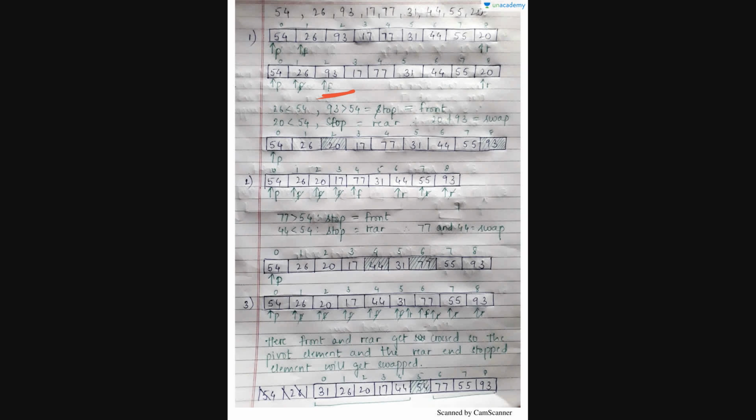Then from the rear side we have to move. That is, we have to keep on decrementing until and unless we get an element smaller than the pivot element. So here the first element is 20. 20 is obviously smaller than 54. So R has to stop over there. Then at that situation F and R get swapped with each other. So 93 goes into the position of 20 and 20 comes into the position of 93. So this is how it appears.